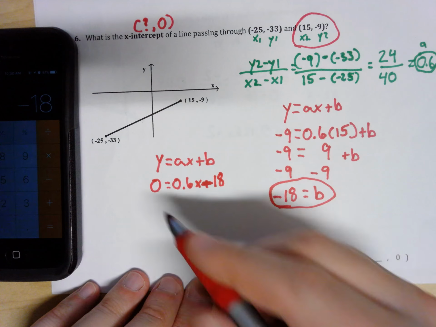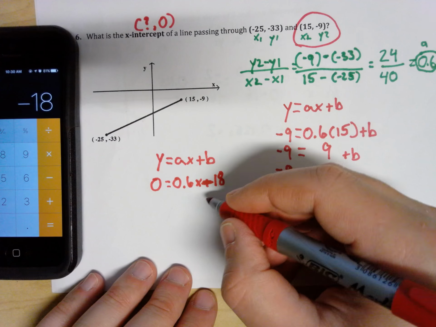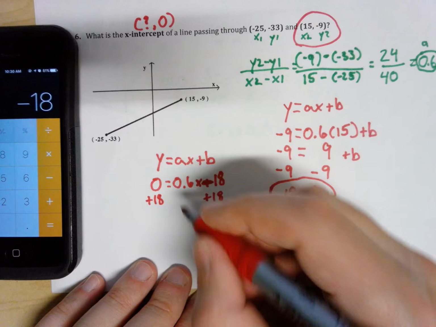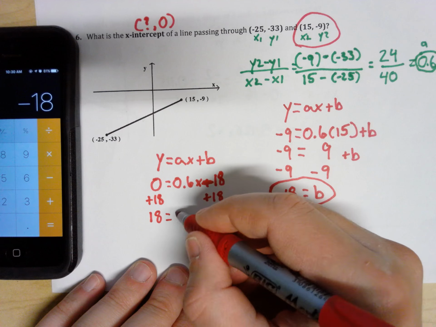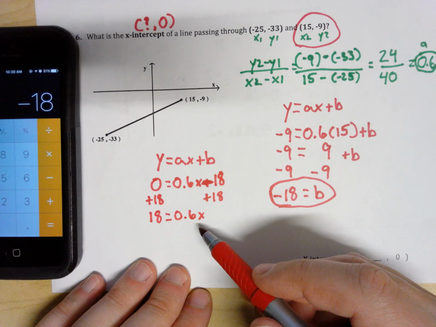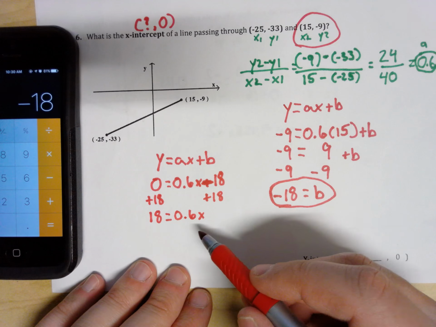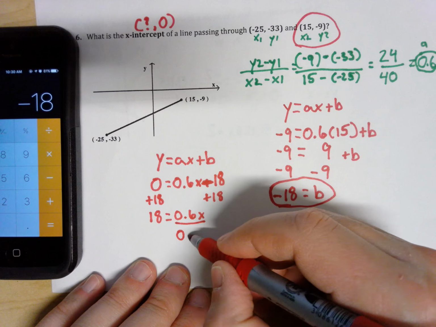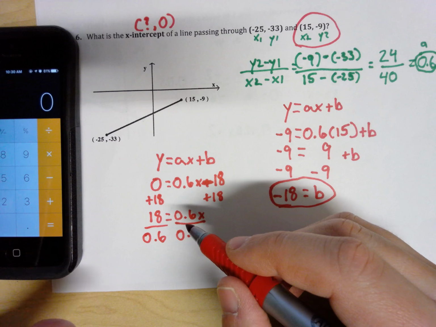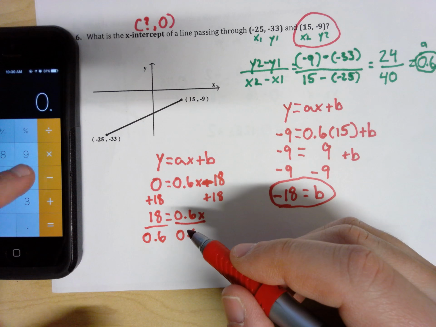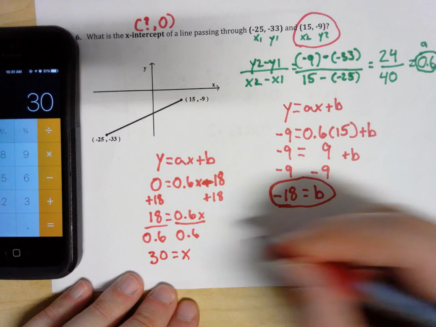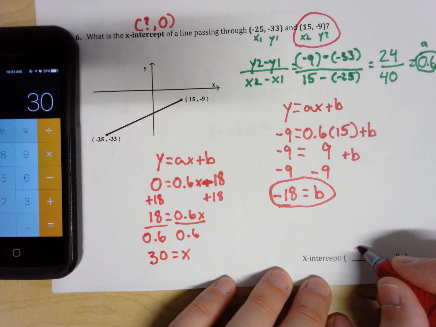So now the first thing we want to do is get our 18 over onto the other side. So we're going to add 18 on both sides. So that'll leave us with 18 equals 0.6x. Now remember, when a number is attached to a letter, we have to divide it to get rid of it. So now we're going to divide by 0.6 and divide by 0.6, and when we do that, 18 divided by 0.6 will equal 30, meaning that our value of the x-intercept is 30.